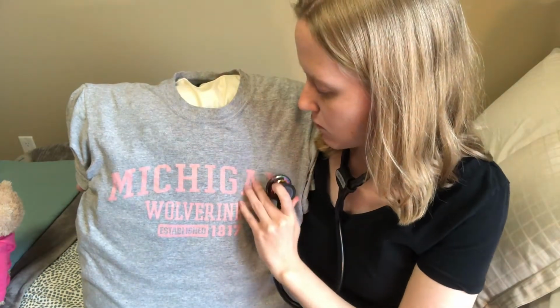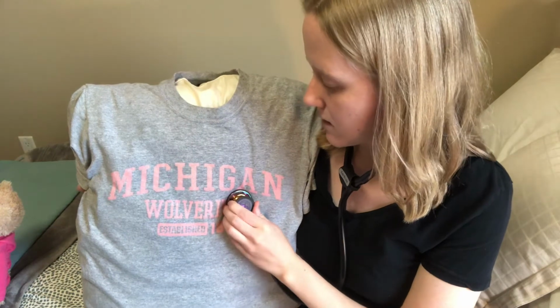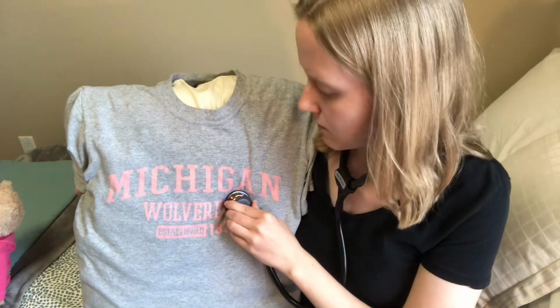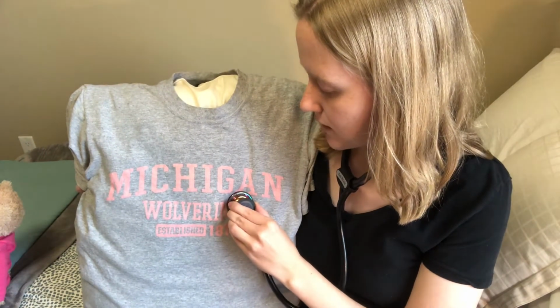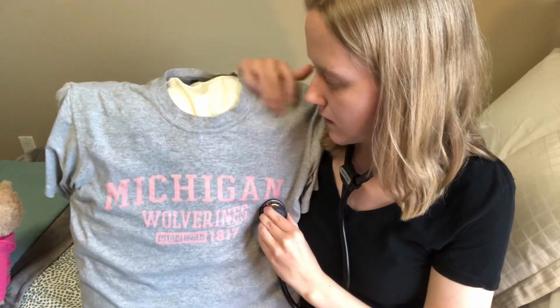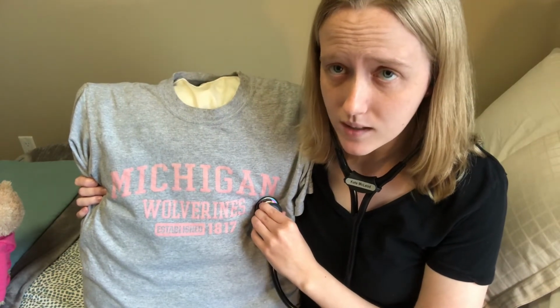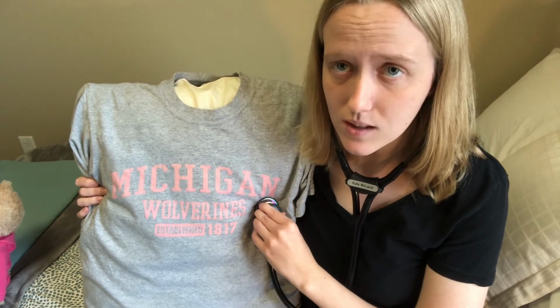And then move to the fifth intercostal space, which is the tricuspid valve. And then fifth intercostal space, mid-clavicular. That's the mitral valve, and tricuspid and mitral valve represent the S1 sound, so the lub sound. Now I'm going to move on to auscultation of the lungs.